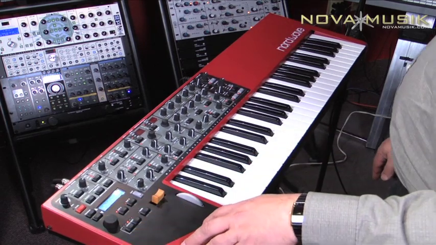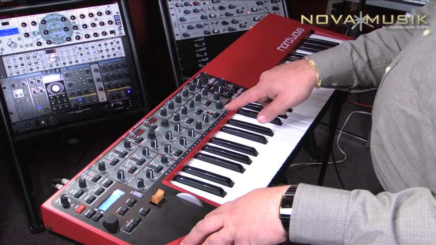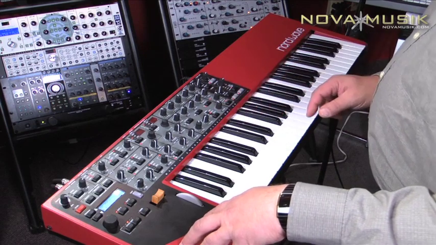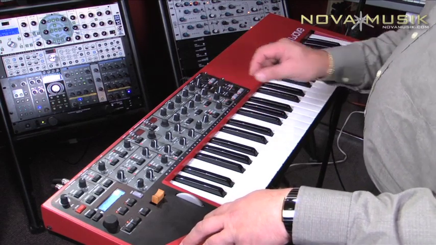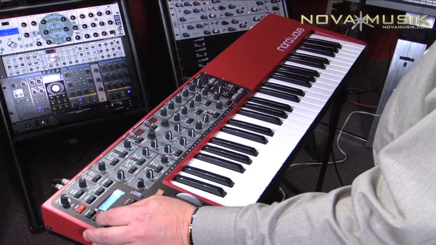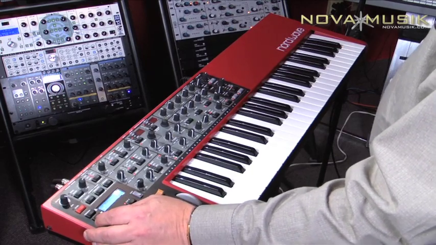This is created by using a lot of sidebands in a multi-filter and then changing the resonance and the resonance frequency. It's a very cool kind of concept. Again, this is not possible on many synthesizers.